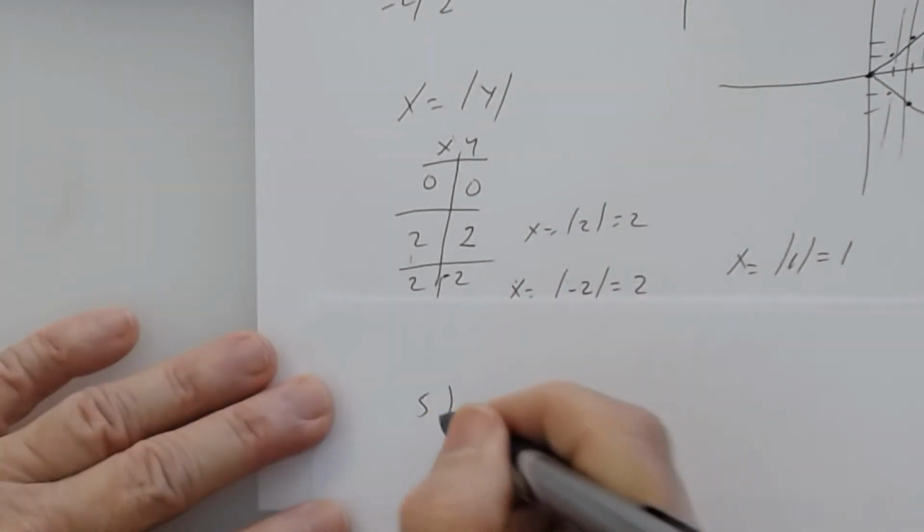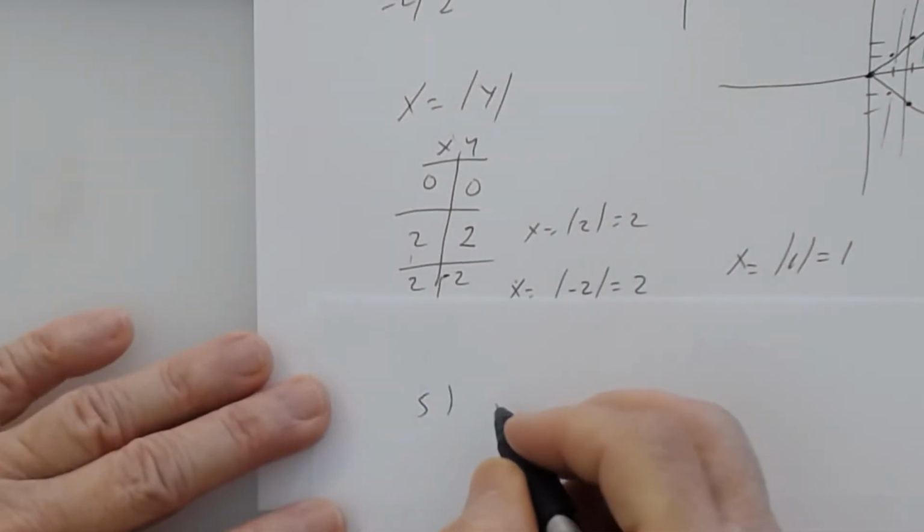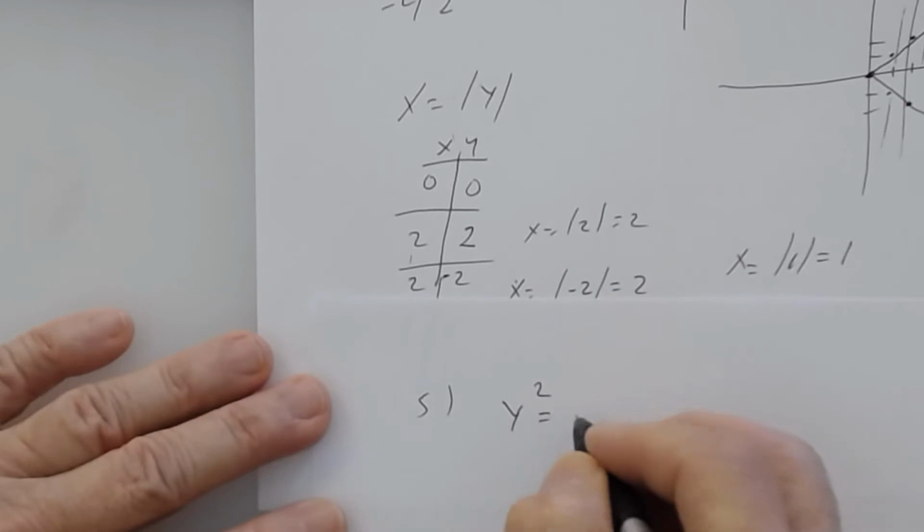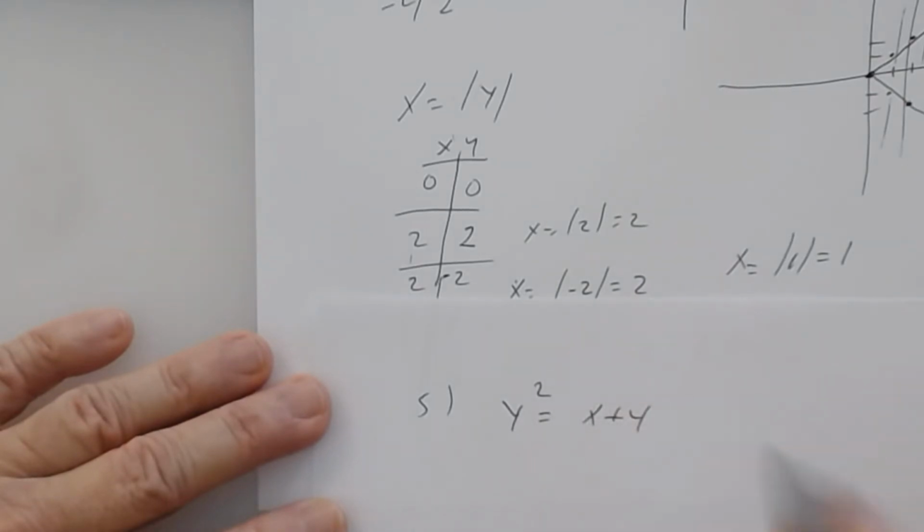All right. Now let's write this as number 5. Okay, number 5. Suppose we had this: y squared equal x plus 4. Don't make this difficult. Get y by itself. How do you get y by itself? Take the square root. But remember, when you take the square root of both sides, you got to do that plus or minus.